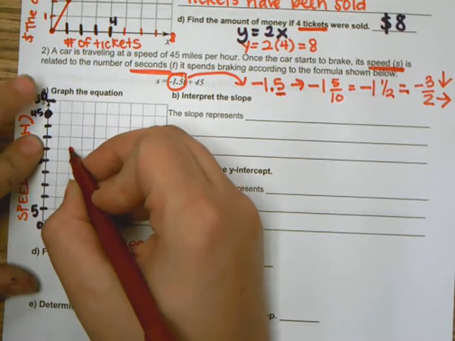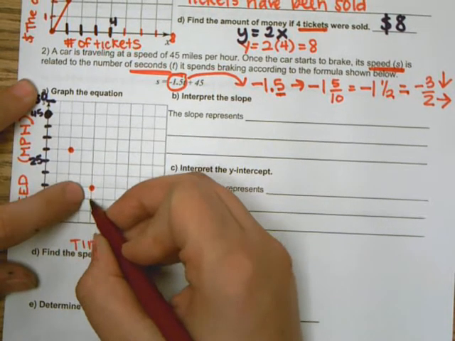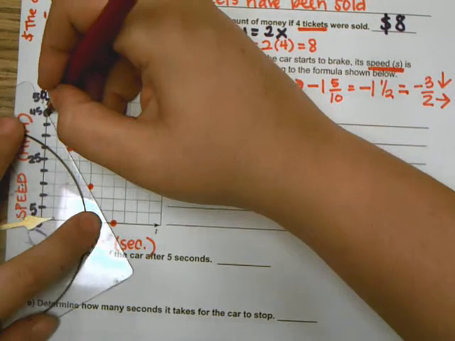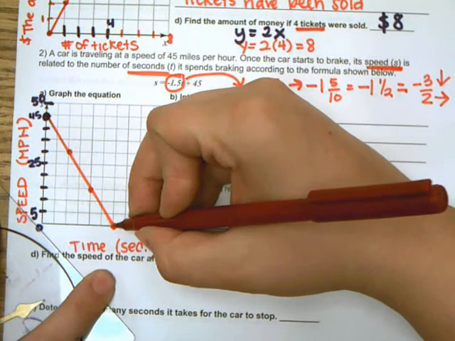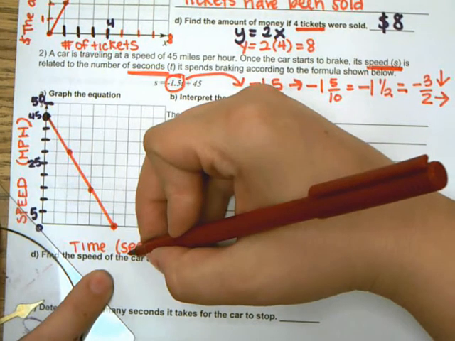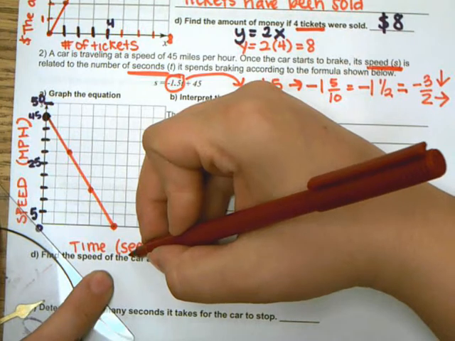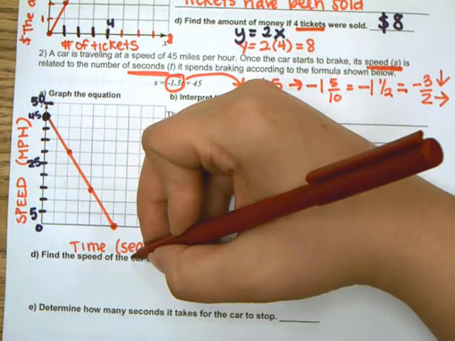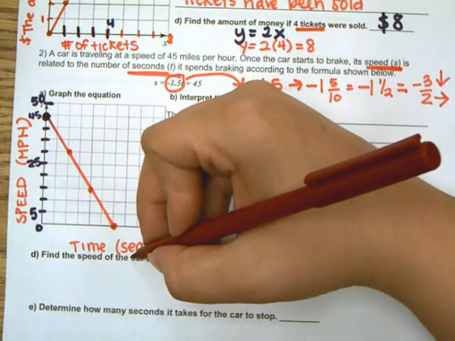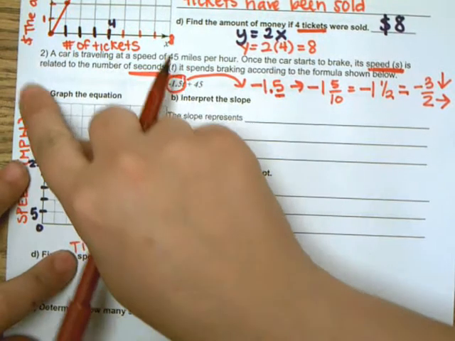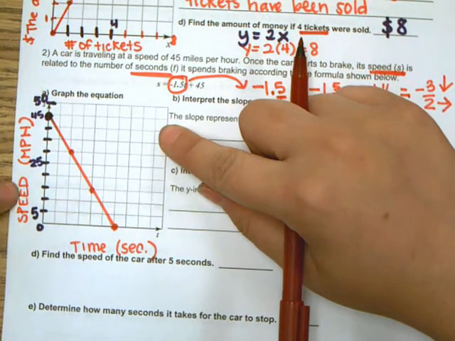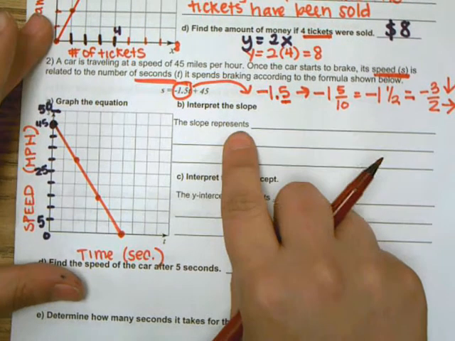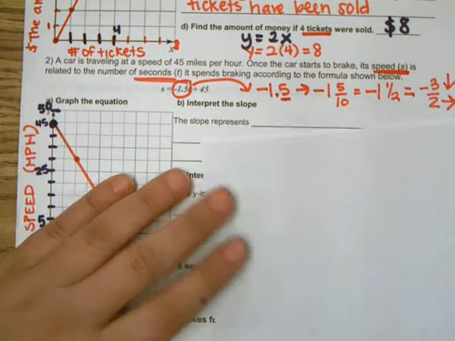So we're going to go down 3 and to the right 2. So from here, we're going to go down 3, right 2. Down 3, right 2. Down 3, right 2. And then we're going to connect our points. I'm not going to put an arrow going down because we can't have a negative speed. And in class, people were saying, yeah, you can if you reverse. But reversing does not make your speed negative. It just means you're going 45 miles per hour backwards instead of forward. And we're not going to put an arrow up because we can't go into the negative side over here on the negative time. You can't have negative time.